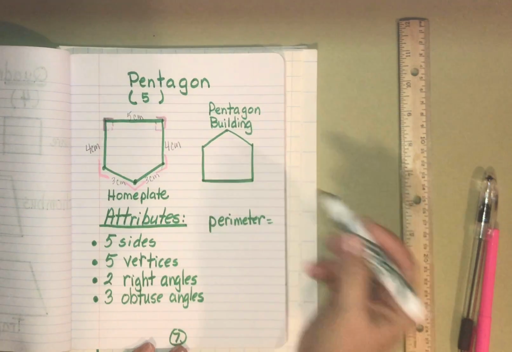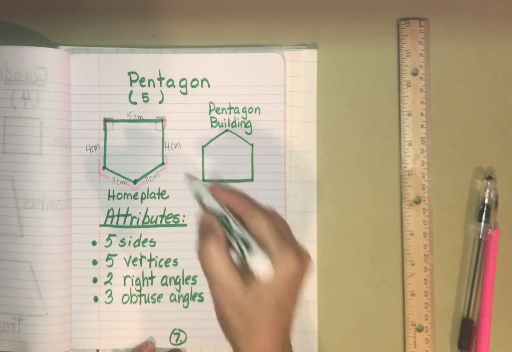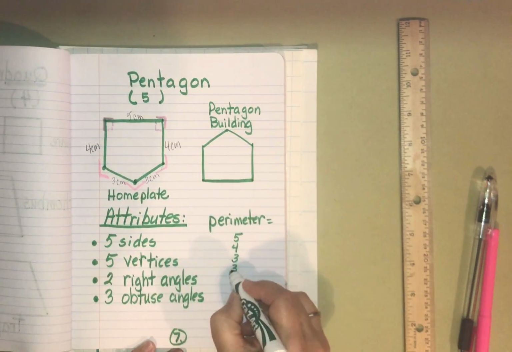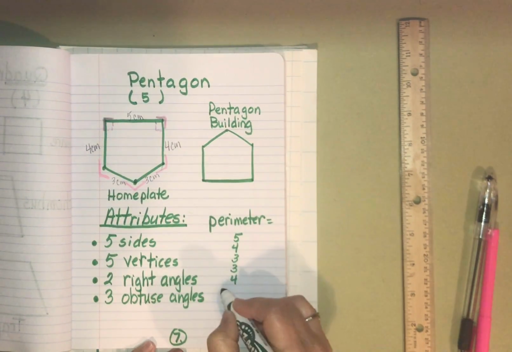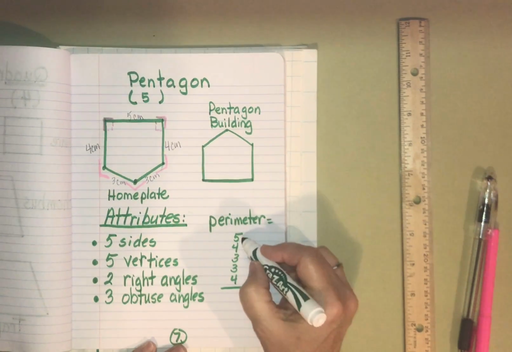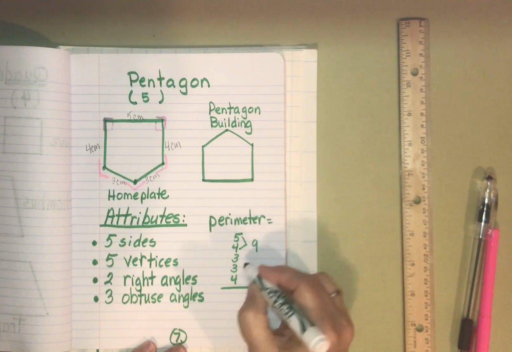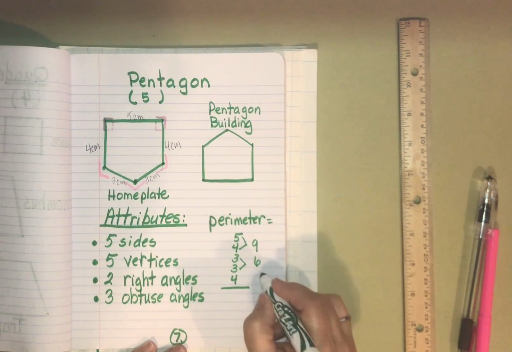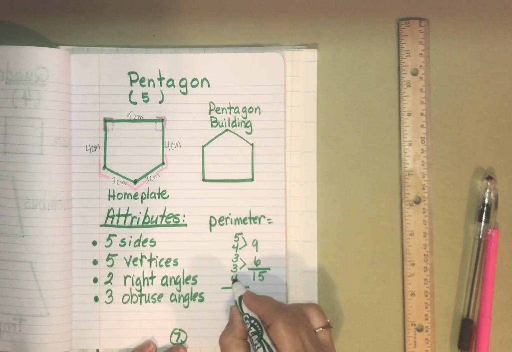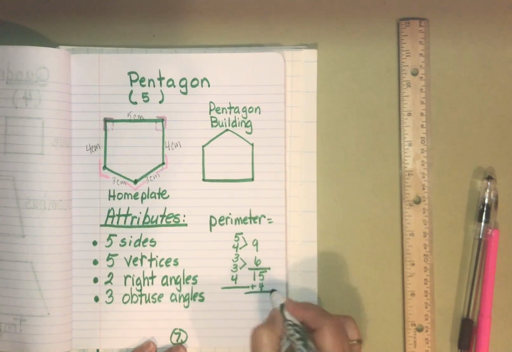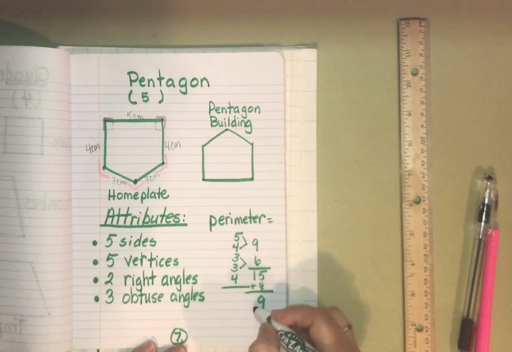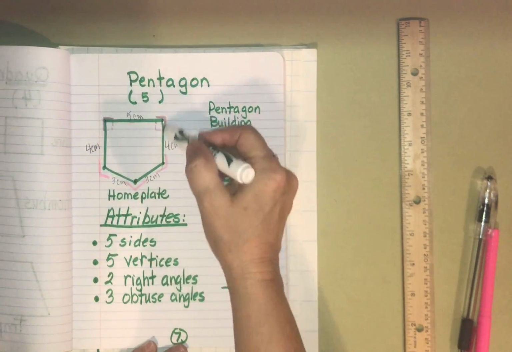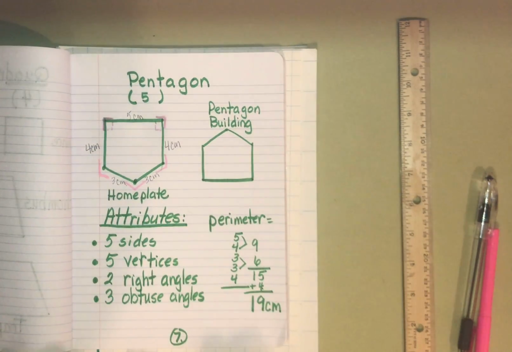All right, so we've got 5 plus 4 plus 3 plus 3 plus 4, 5 different numbers. 5 plus 4 is 9, 3 plus 3 is 6, plus 4. So I know 9 plus 6 is 15, plus the 4. 5 plus 4 is 9, and bring down the 1. 19 centimeters all the way around the home plate.